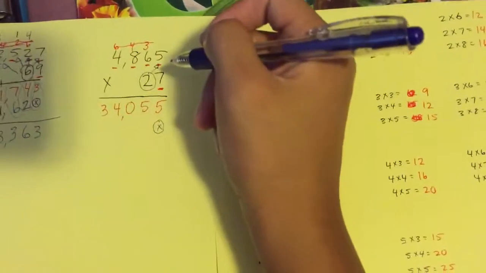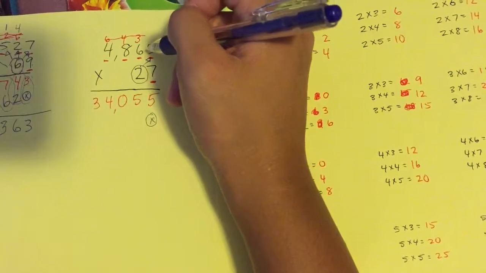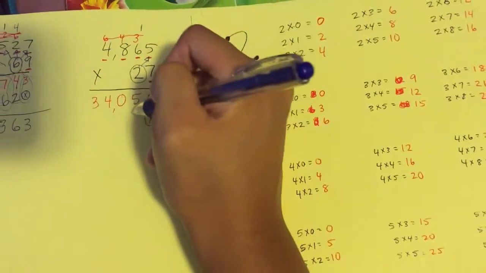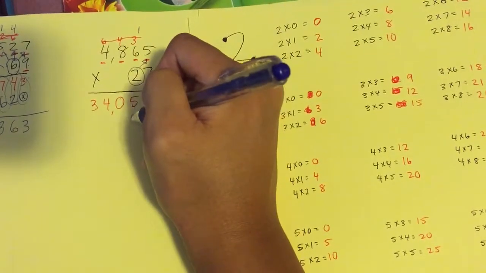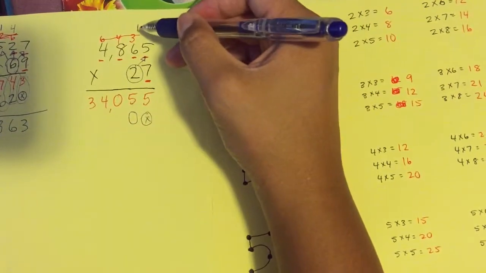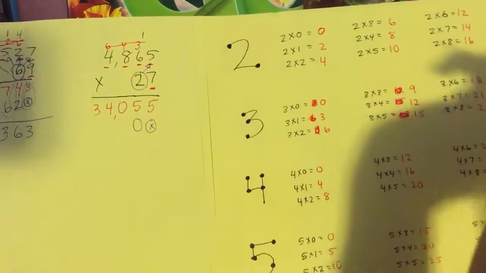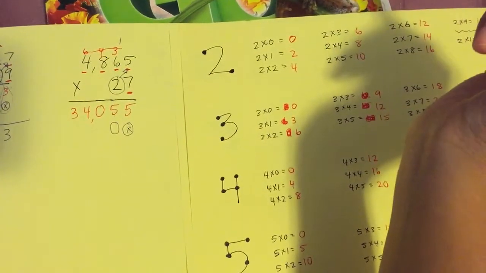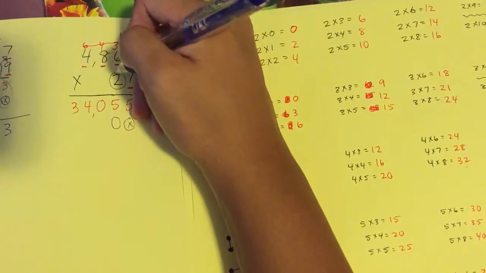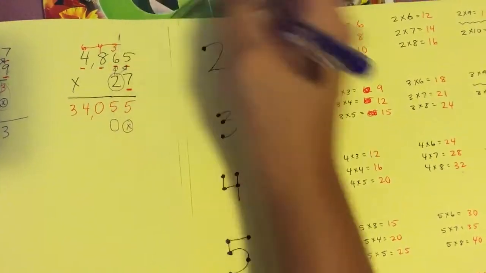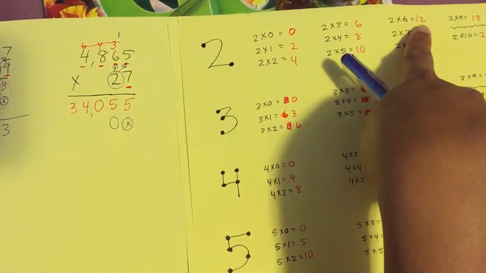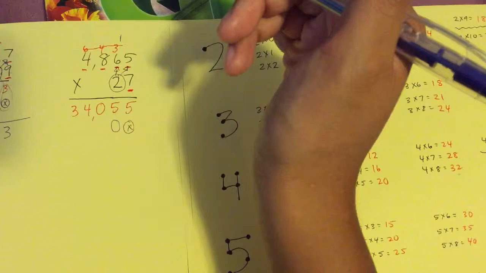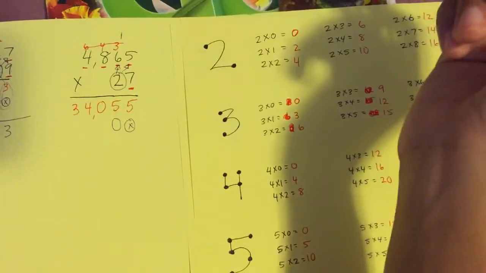Okay, what I hope you did for the 10 was you put the 1 on top of the next number we're going to multiply, which is the 6, and the 0 right below the 5. 10, 1, 0. Go ahead and draw an arrow to the next two numbers we're going to multiply. I hope you did 2 times the 6. 2 times 6 is 12, plus 1 is 13. Go ahead and write where the 13 goes.